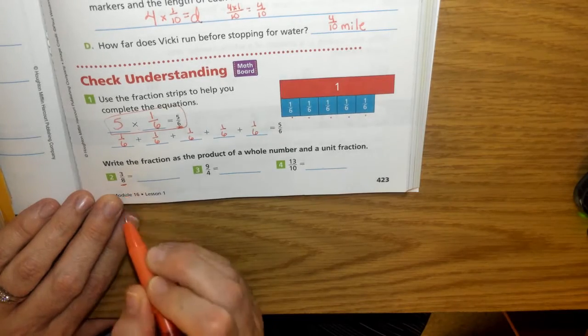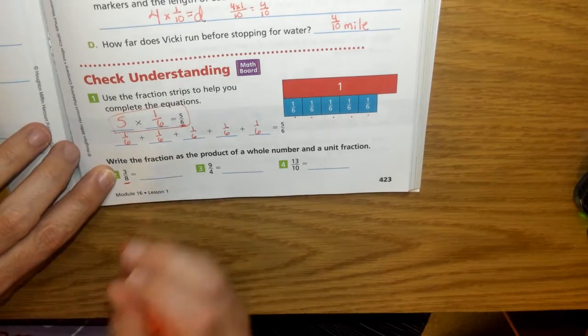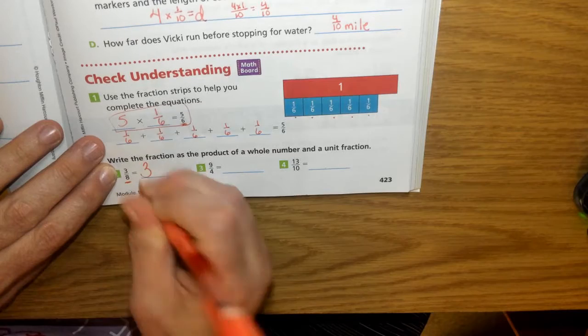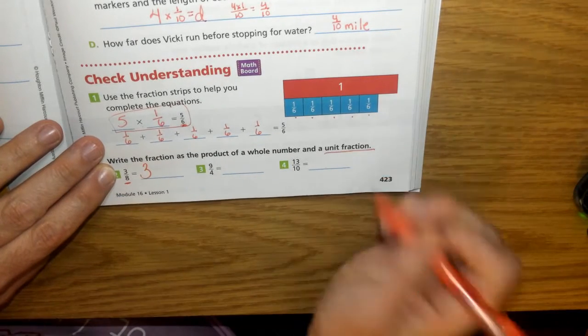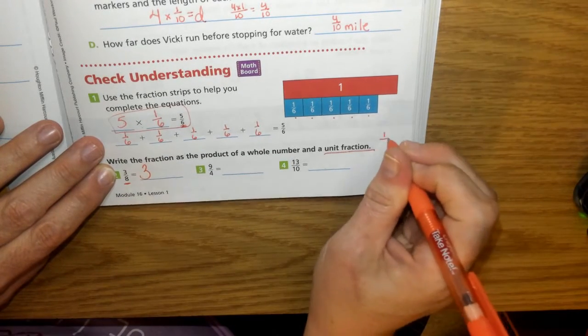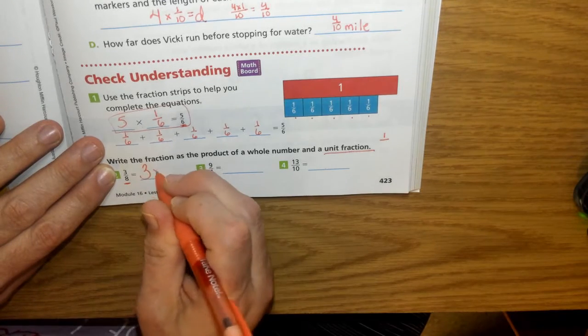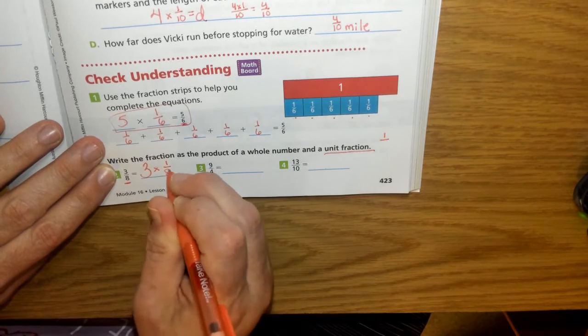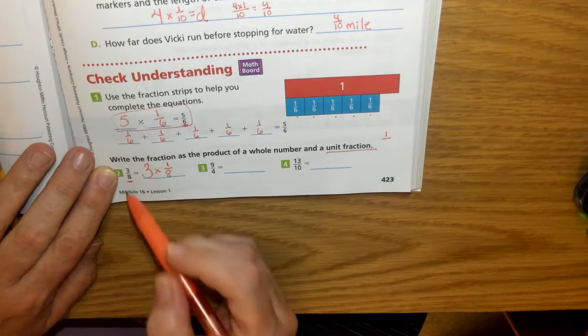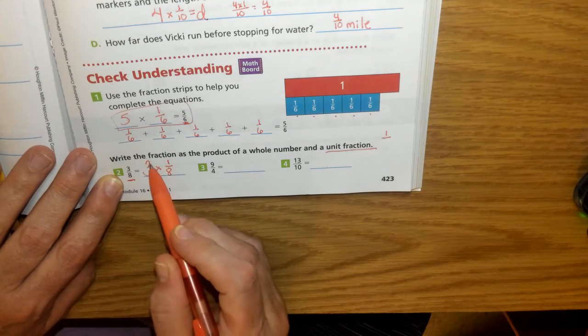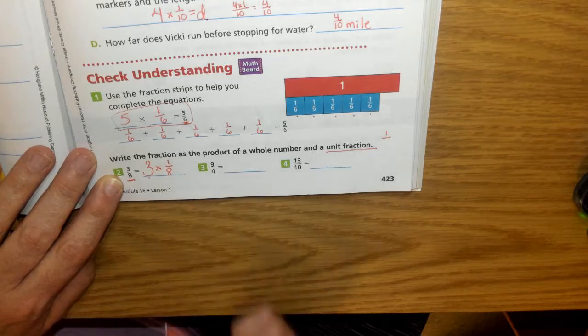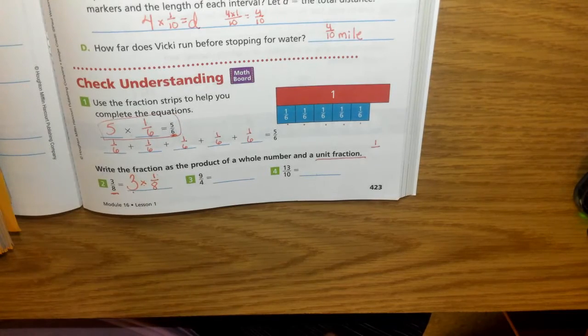So if I look right here, my numerator is a 3. So that's my whole number. And remember we talked about a unit fraction is when 1 is in the numerator spot. So this would be 3 times 1/8. 3/8 is our answer. So this would be 3 wholes times 1/8 is the multiplication equation.